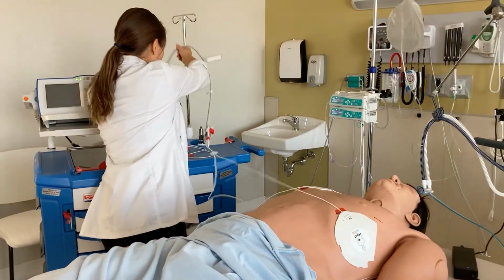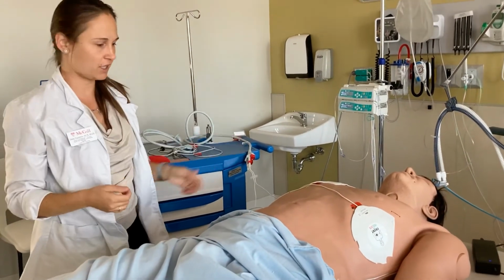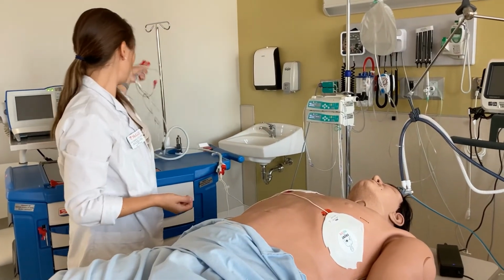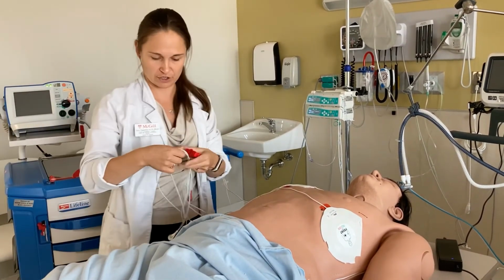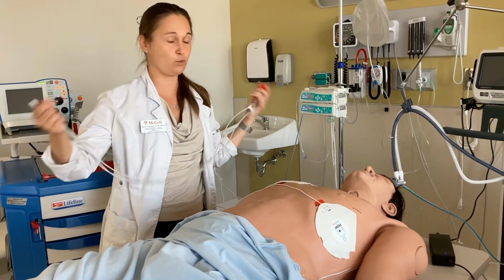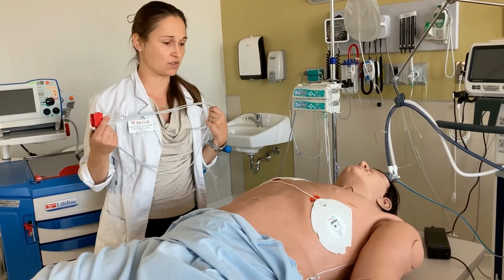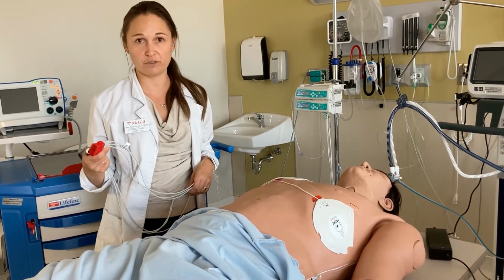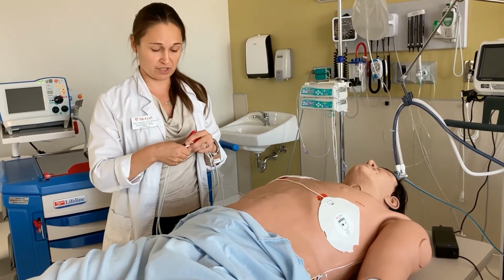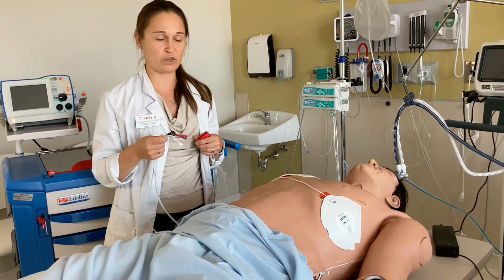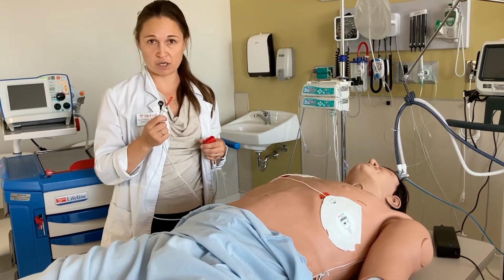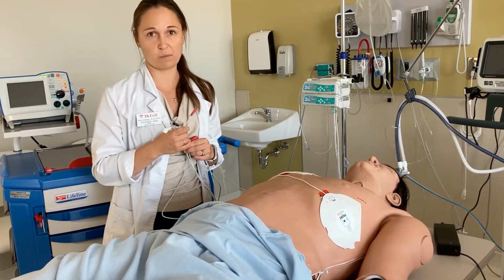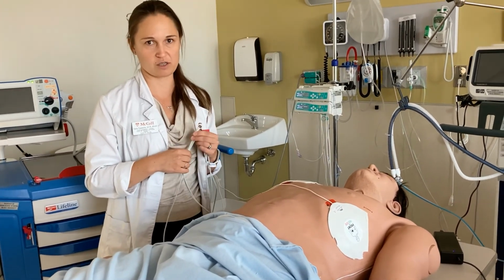Now, this is a team effort. While I'm doing this, I will ask my helper or whoever is with me to apply EKG leads to my patient. And this is very important because we need to be able to monitor the patient's heart with an EKG. So ideally, I would have a 12-lead EKG, or at least the 3-lead EKG that comes available with your defibrillator. This becomes very important when you do cardioversion. For defibrillation, it's less of a concern, but I definitely want to make sure that I am capturing the patient's EKG.